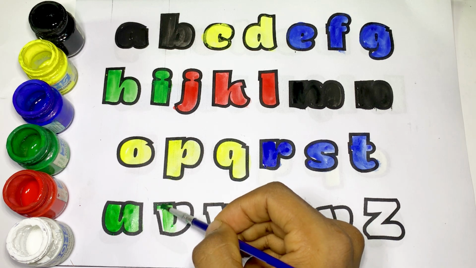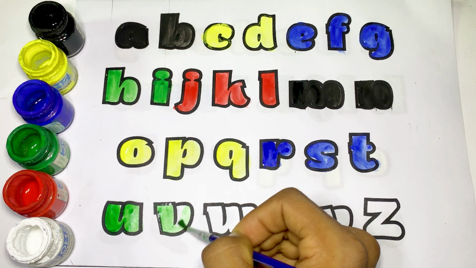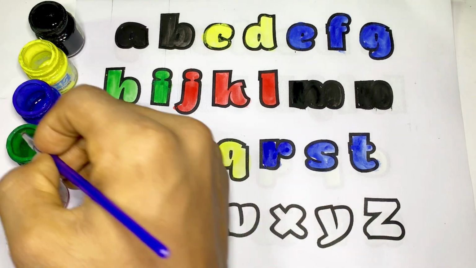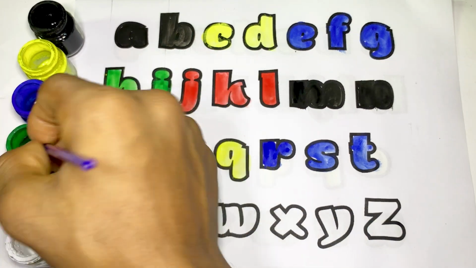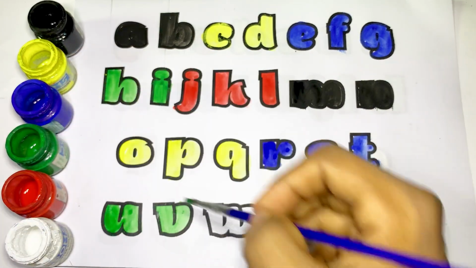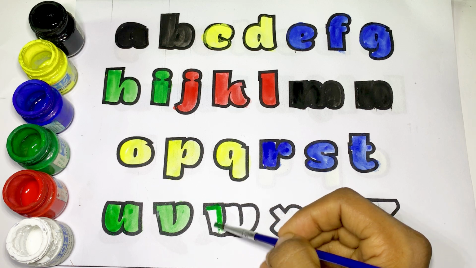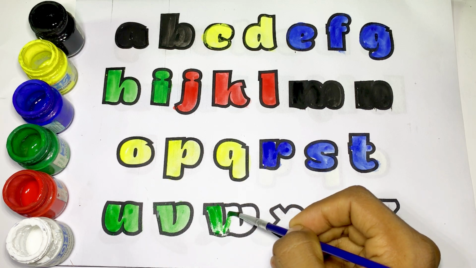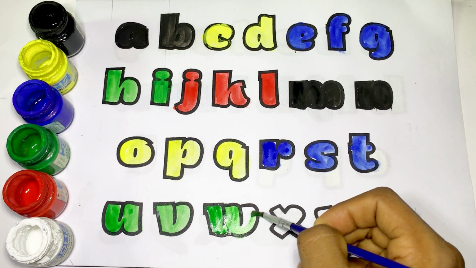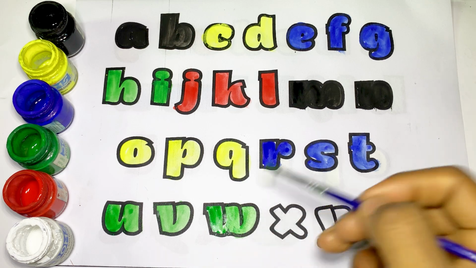V for van, V for vanilla. Kids, again use green color and draw W. W for wallet, W for watch.